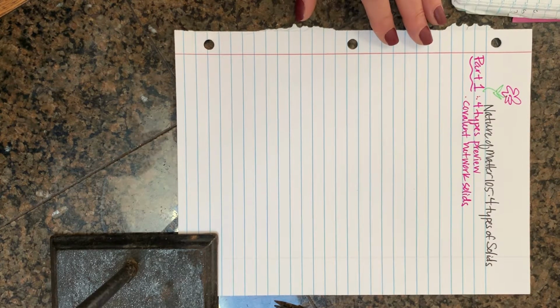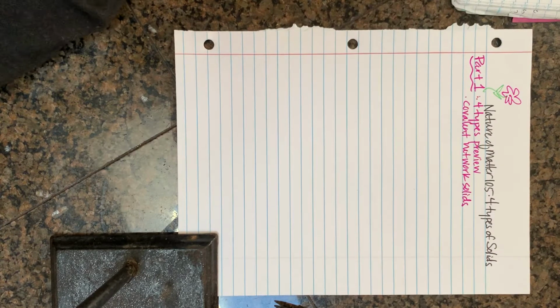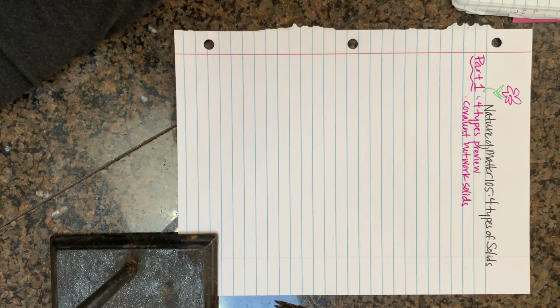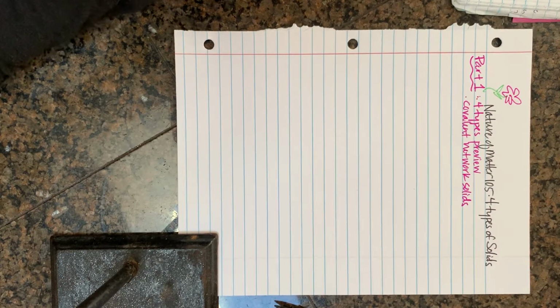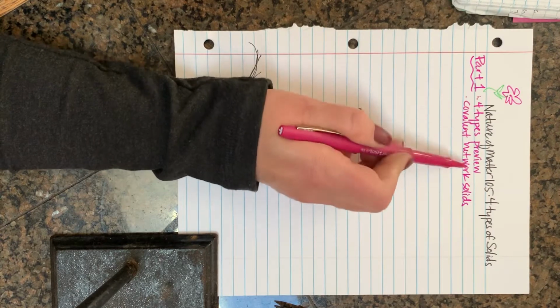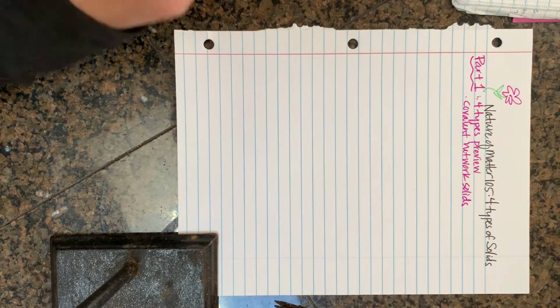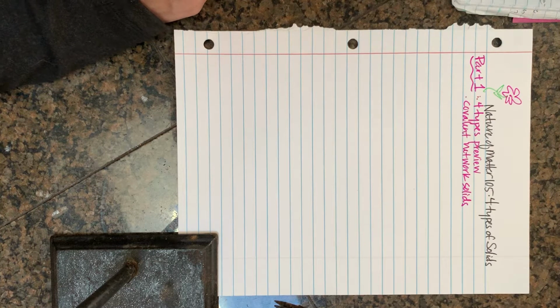Hi guys, this is Nature and Matter 105 and our topic is the 4 types of solids that exist. This is part 1, and all I'm doing is previewing the 4 types of solids, and then I'm going to talk specifically about the covalent network type of solids. So I'll overview one of those 4 types. And then in part 2, I'll go into ionic solids, and part 3 will be metallic solids, and then part 4 will be molecular solids.